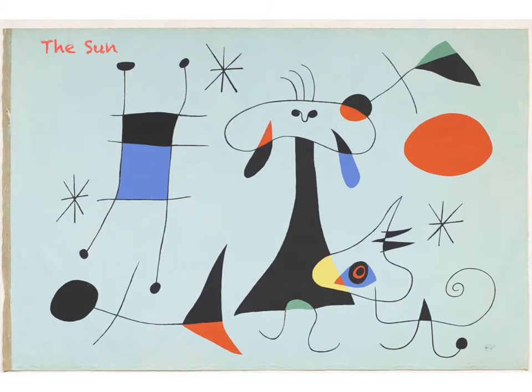Here is one of Miro's paintings titled The Sun. Can you find the sun? What else do you see in this picture? I see a person and maybe a dog down in the bottom right. Notice that he didn't draw an actual person. He used lines and shapes to create the outline of a person. What else do you see in this picture?